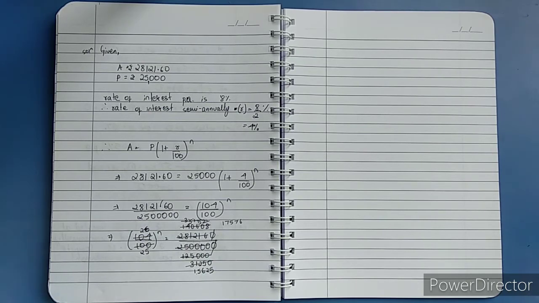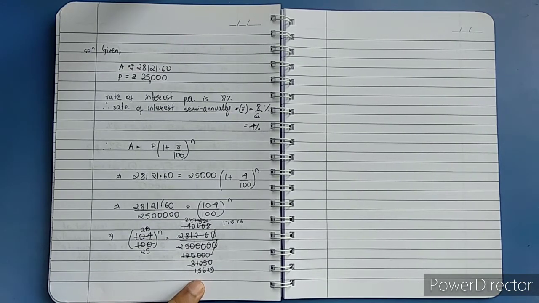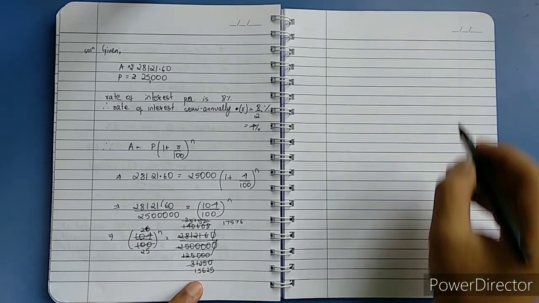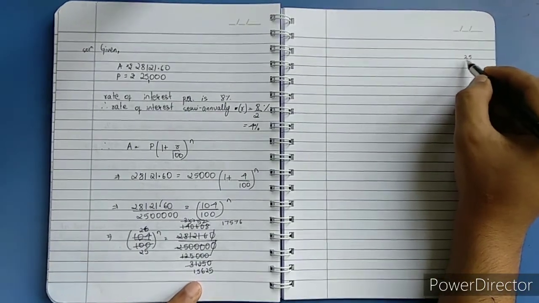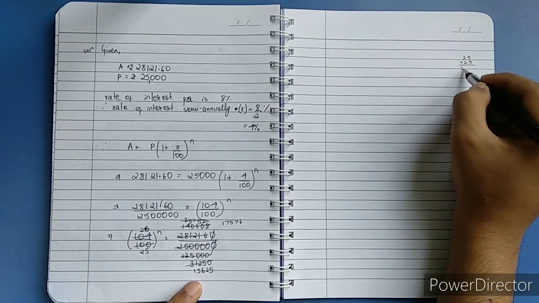So let's check what power of 25 we get as 15625. 25 into 25 is 625.